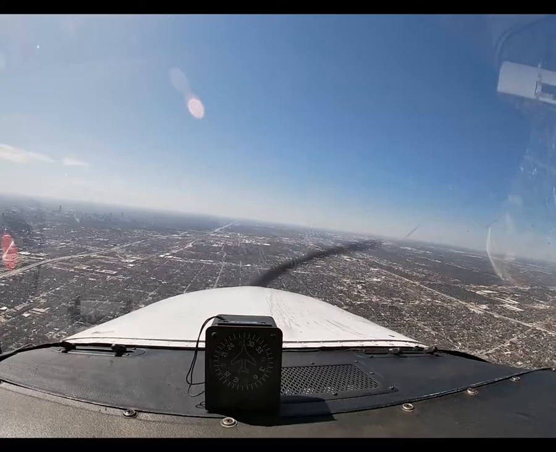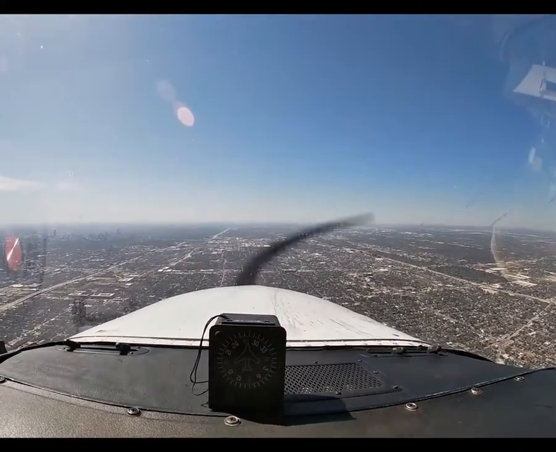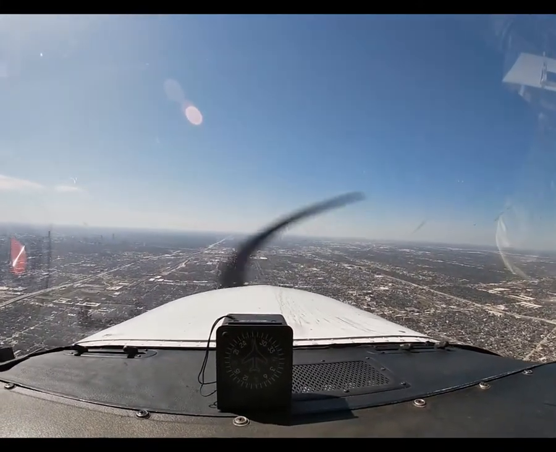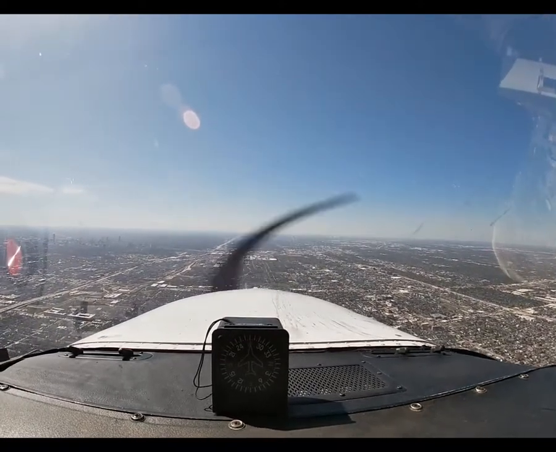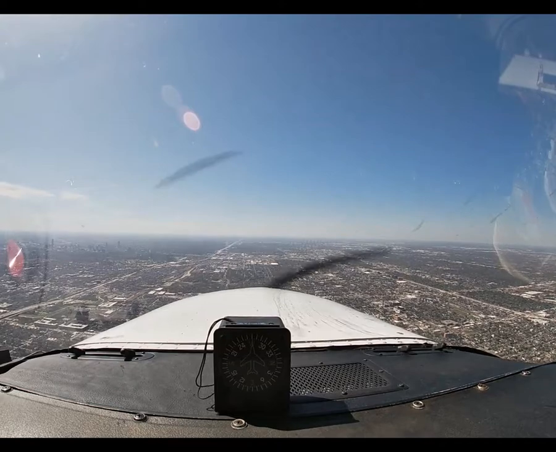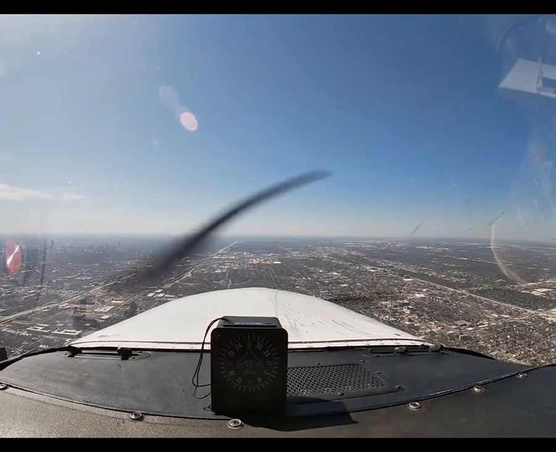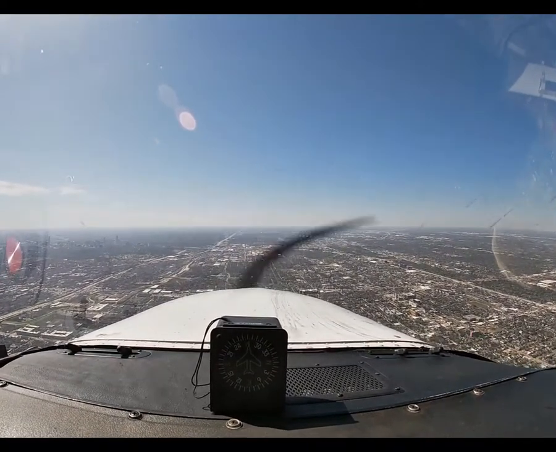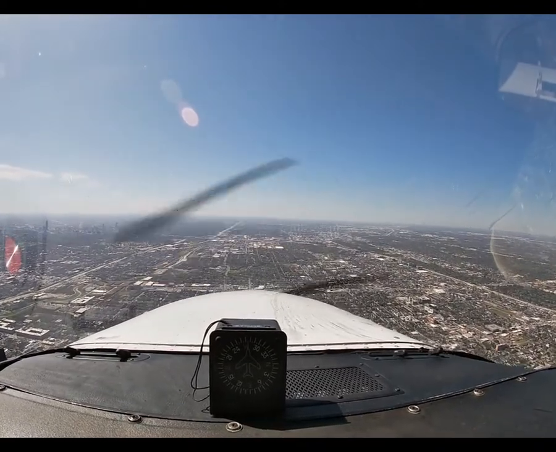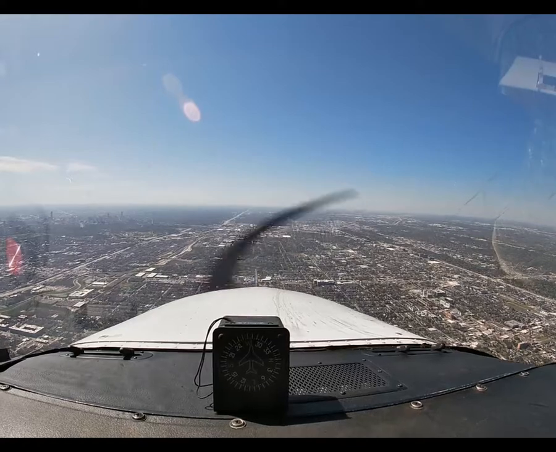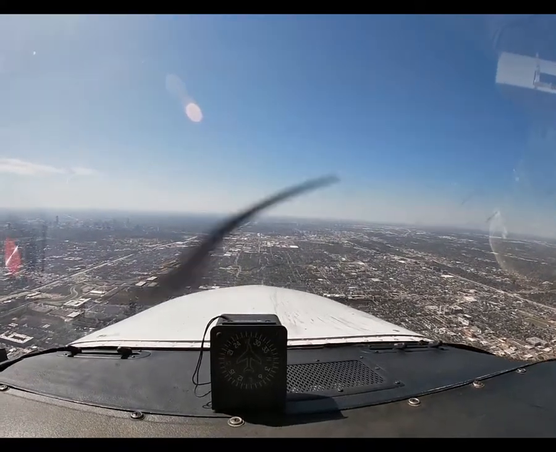Echo 637, Houston approach, turn right heading 100, descend and maintain 5,000. Right heading 100, down to 5,000, Echo 637. Continuous alert advisories in effect. Advise you have information Alpha. Houston approach, good afternoon, Turbo Commander 690 Romeo Juliet, 7,500 for 7,000, code.